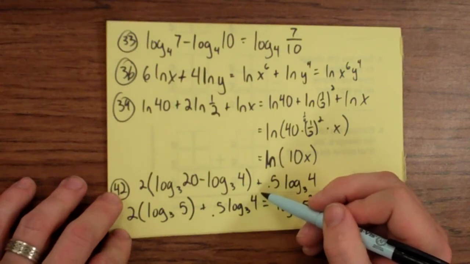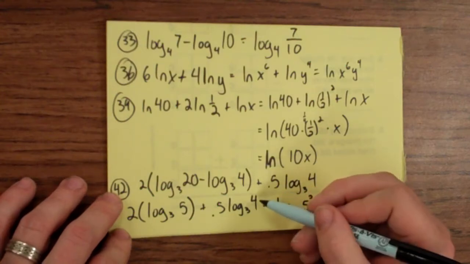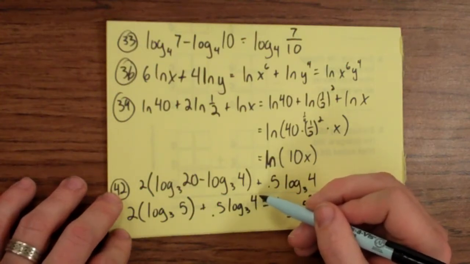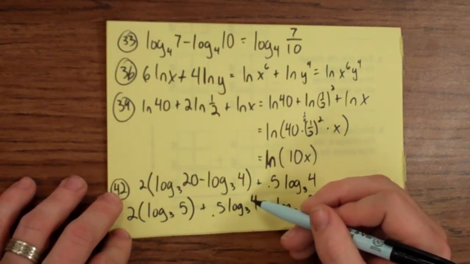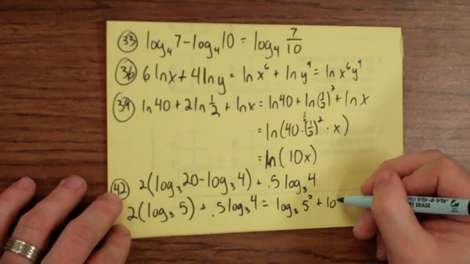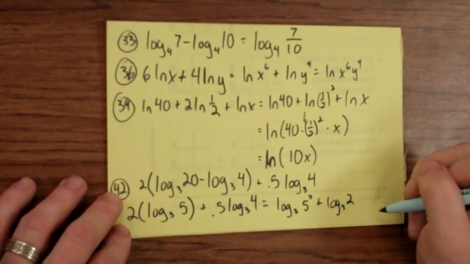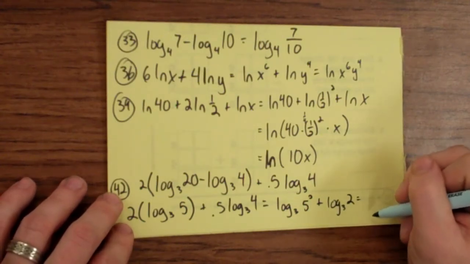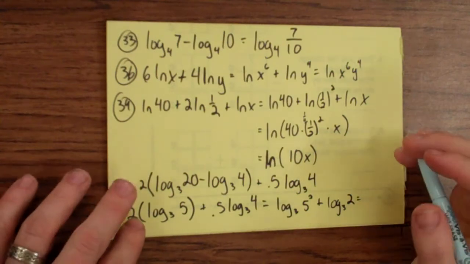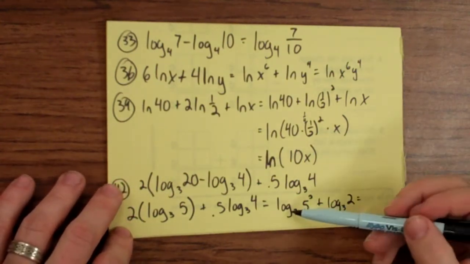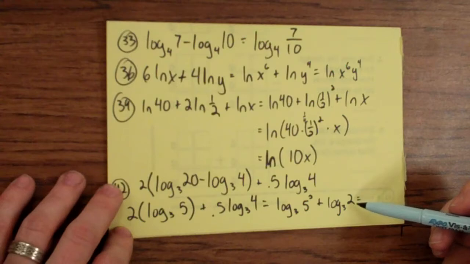What's 4 to the 1/2? Remember from our rational exponents and nth root chapter that 4 to the 1/2 is the same as the square root of 4. What's the square root of 4? The square root of 4 is 2. So what I have altogether is log base 3 of 2. All right. So now we're going to have to think about some things altogether again. We've got the log base 3 of 5 squared plus the log base 3 of 2.